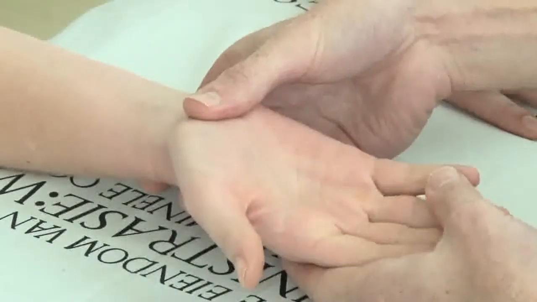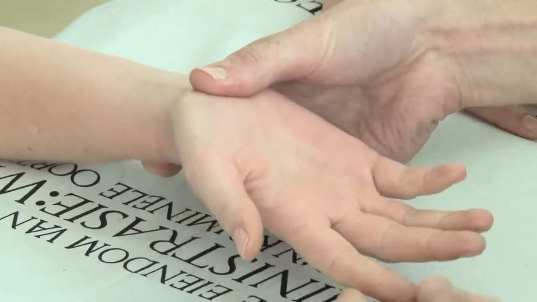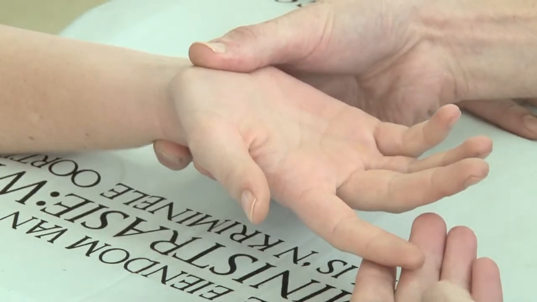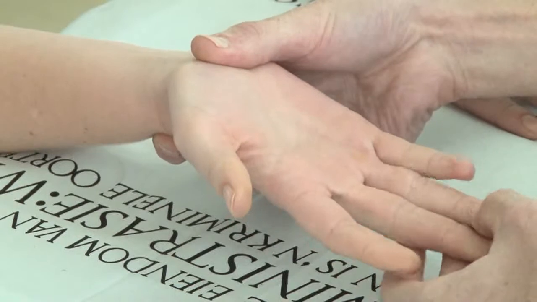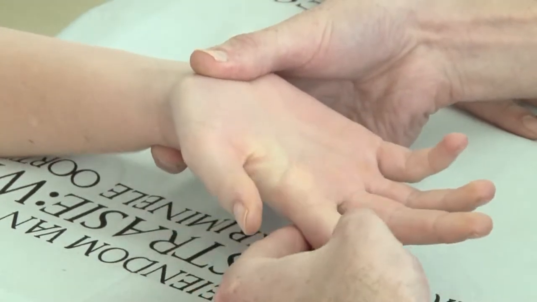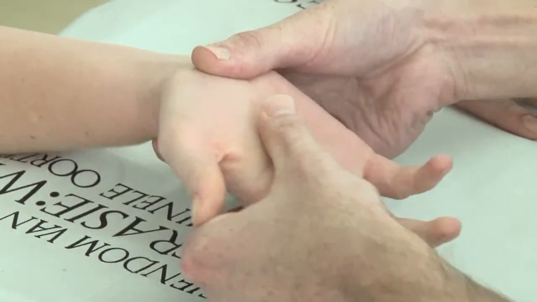Examine the palm of the hand, palpating the fingertips, looking for a felon or a pulp abscess. Look at the line of the flexor tendon sheaths, palpate them for any tenderness or swelling in the tract.